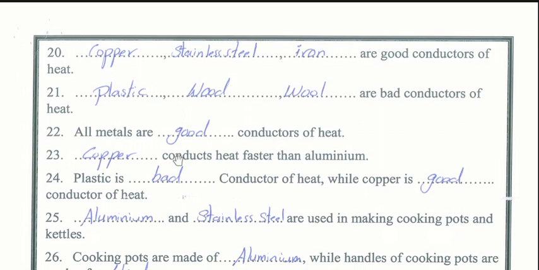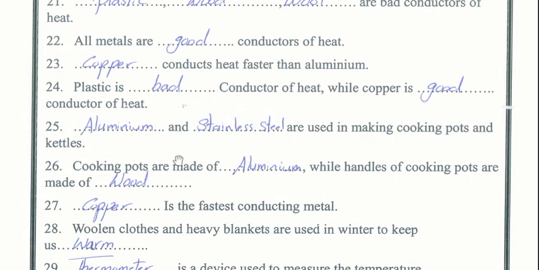22. All metals are good conductors of heat. 23. Copper conducts heat faster than aluminium, and aluminium conducts heat faster than iron. Copper, aluminium, iron. 24. Plastic is bad conductor of heat, while copper is good conductor of heat.